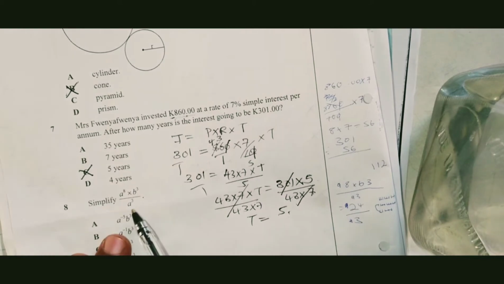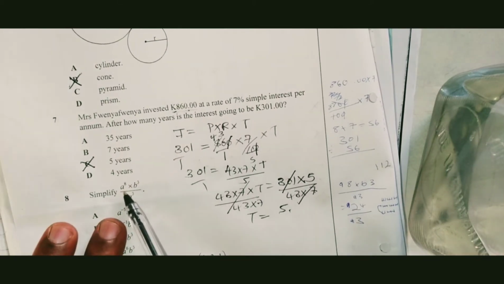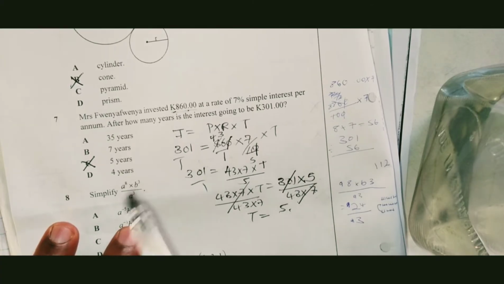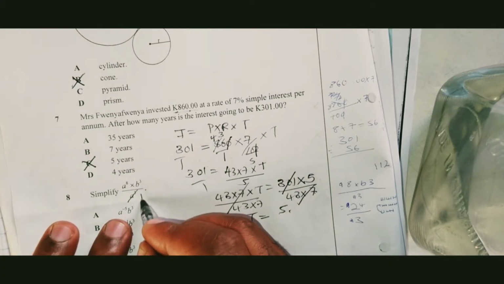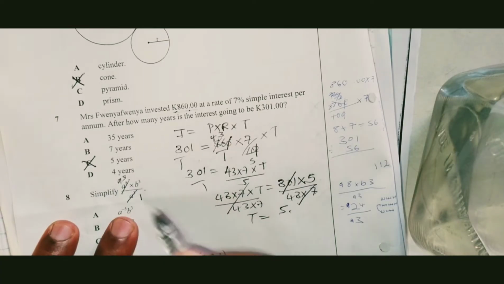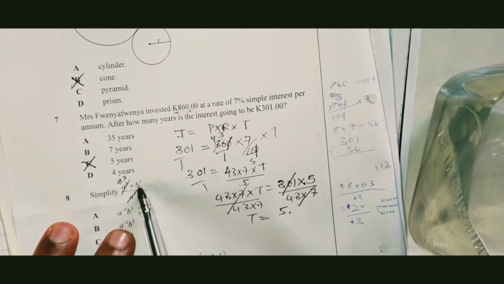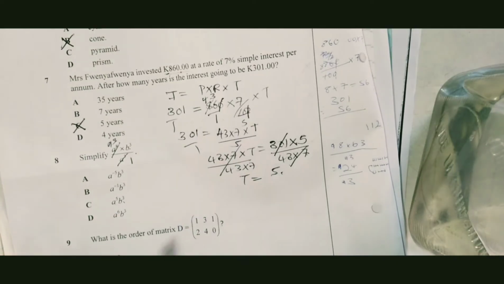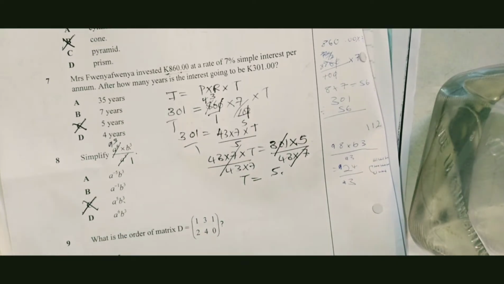Let's simplify this one. A to the power 8 by b to the power 3. This one will go, it will be 1. Here there will be a to the power 5. So a to the power 5 times this one, you have got a to the power 5, b to the power 3. So this one is your answer.